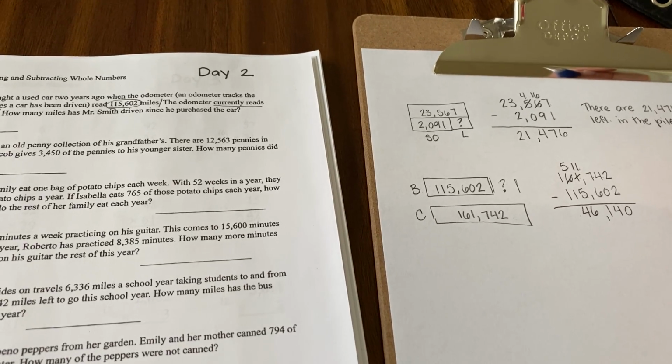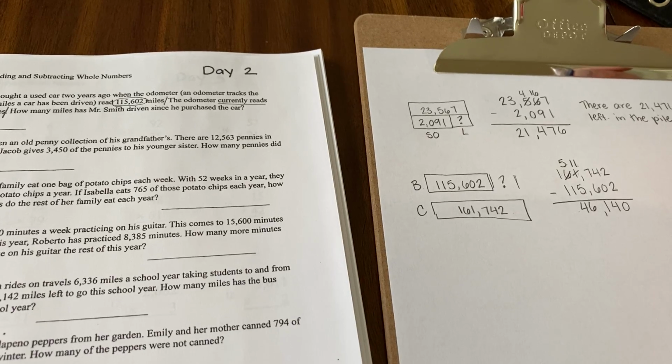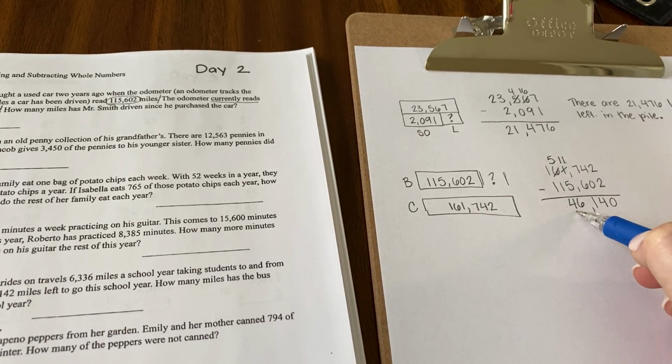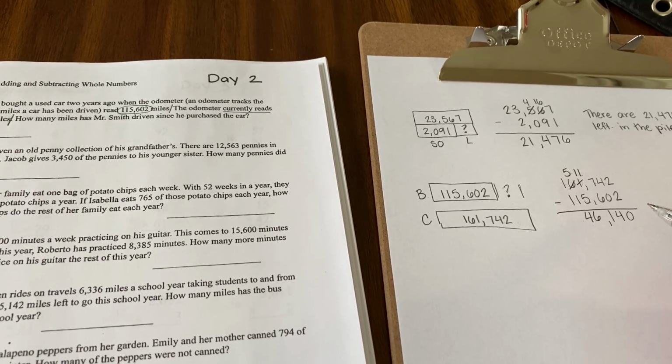So how many miles has Mr. Smith driven since he purchased the car? Well, he has driven 46,140 miles. So we're going to put that in a statement.